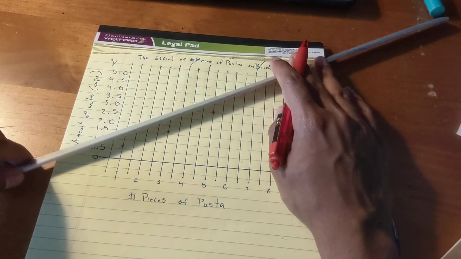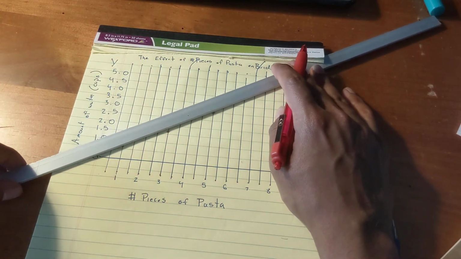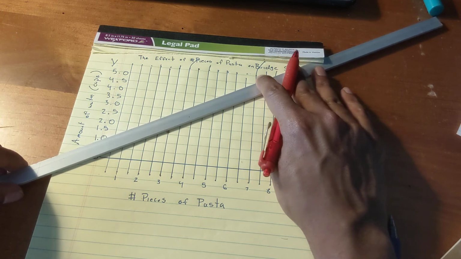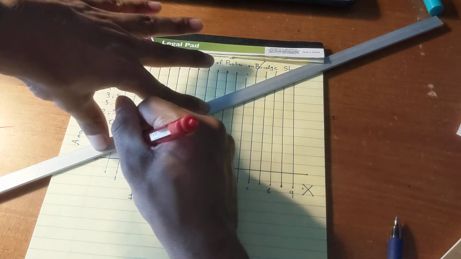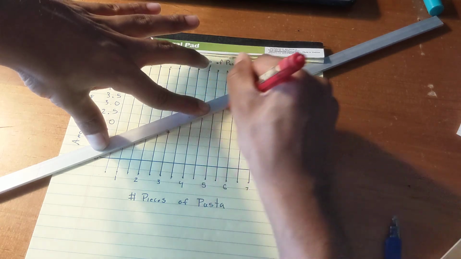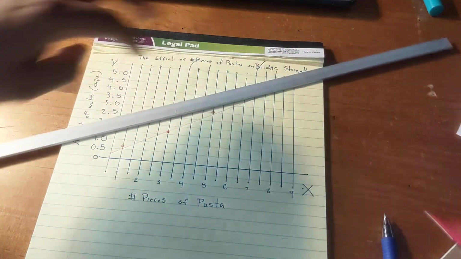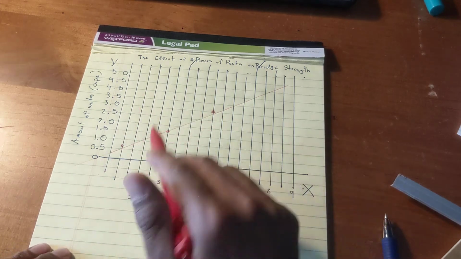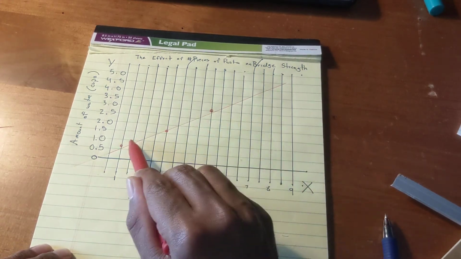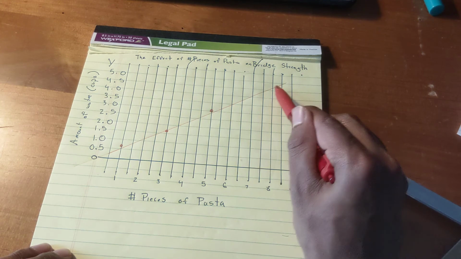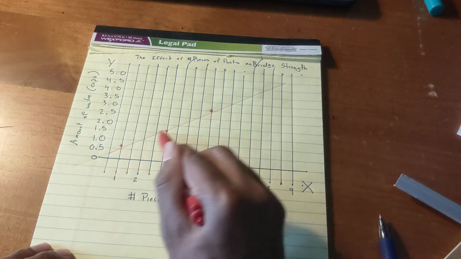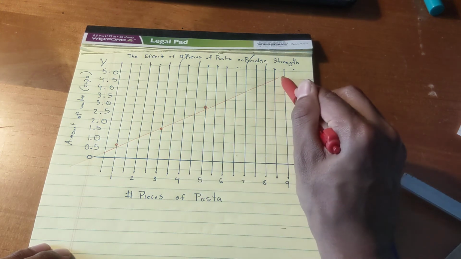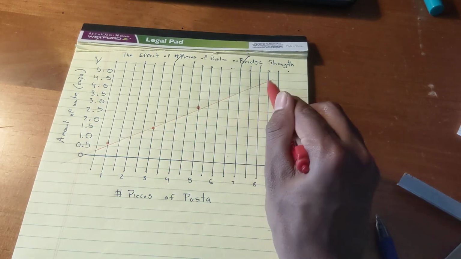So it looks like some of these points are a little higher and some of them are a little lower than a straight line, so I'm going to try to make my line somewhere in the middle there. All right, so that's my trend line. It goes through what I think is the middle of all those points, and it's a straight line. You don't want to connect those points. You want one straight line to go all the way through. This is what we call a trend line.